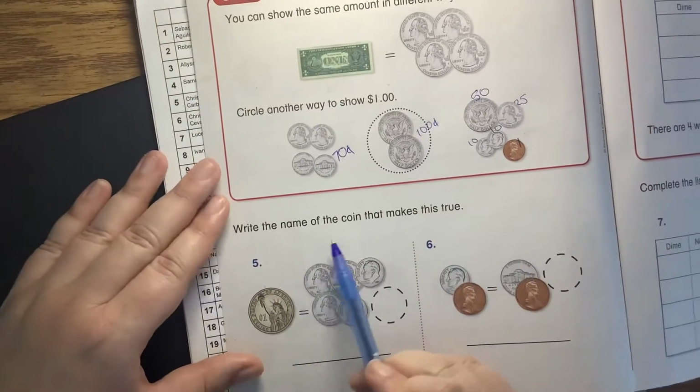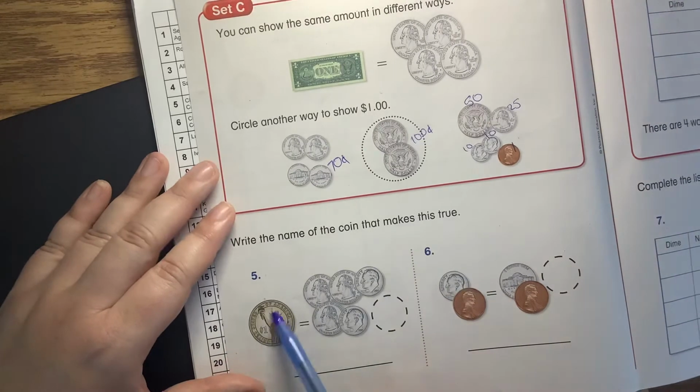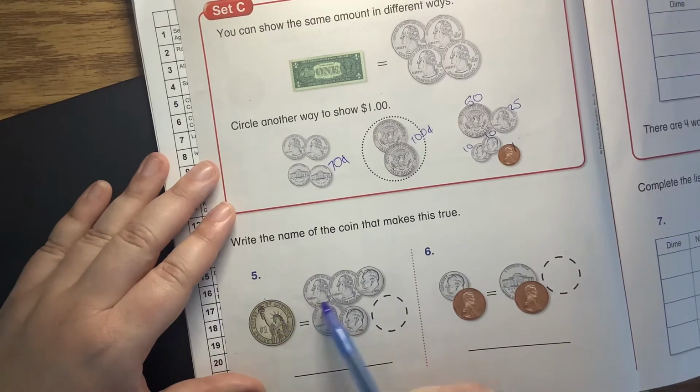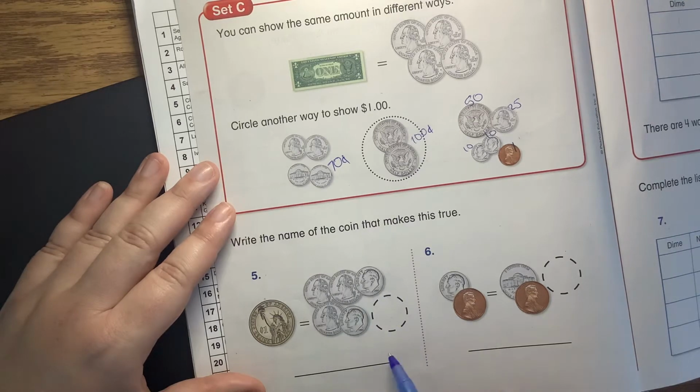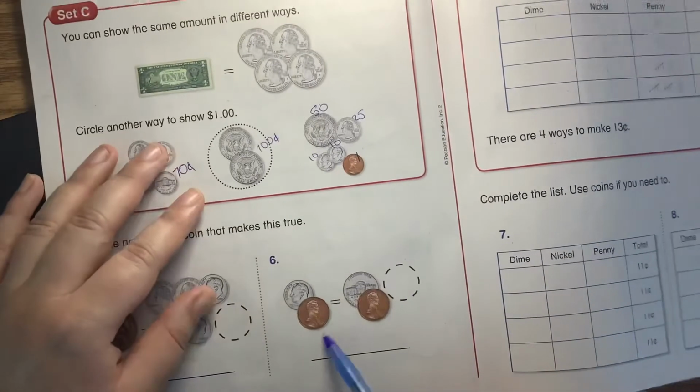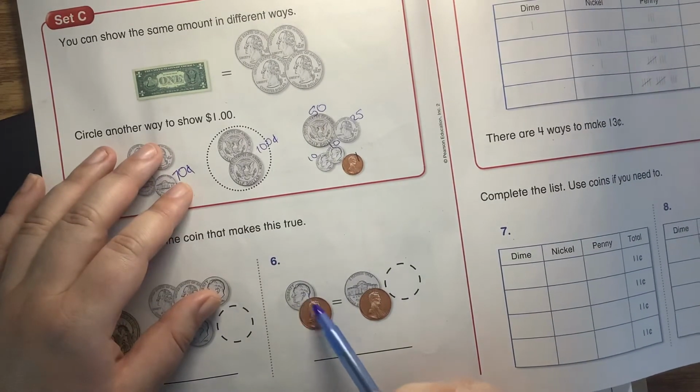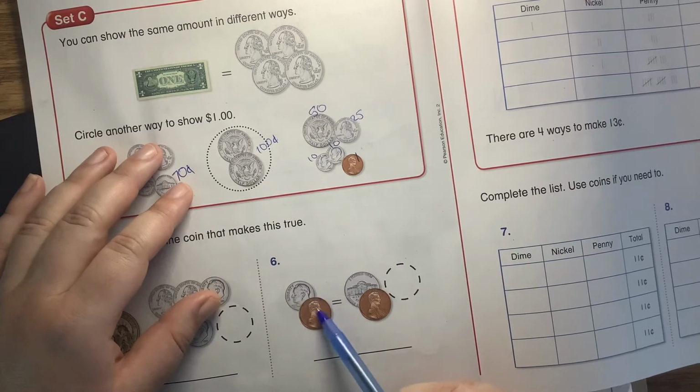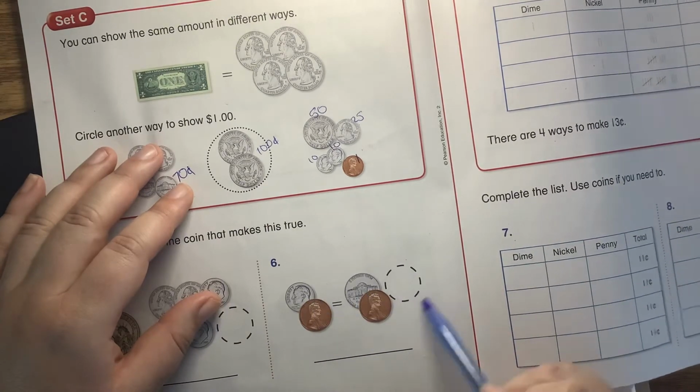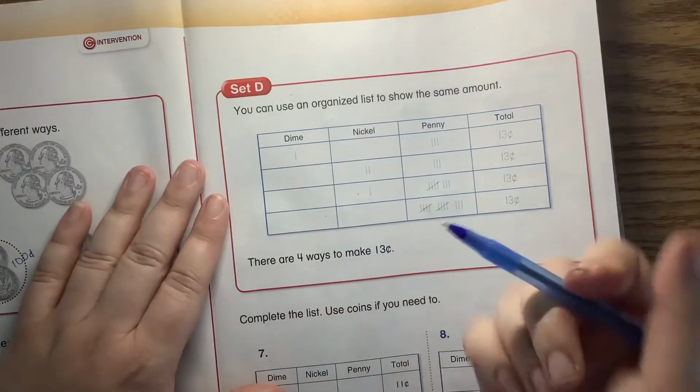So write the name of the coin that makes this true. You want to equal $1. So on this side, label each coin, figure out which one you need, and write the name of the coin. So you're writing penny, nickel, dime, quarter, half dollar. Same thing on this one. Add up how much these are together, label them, add up these, figure out what coin could go there. And then set D, the last part.